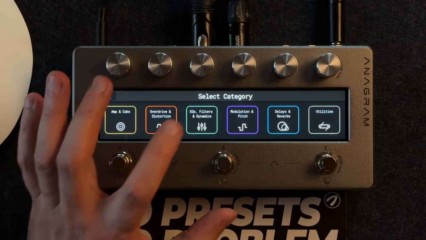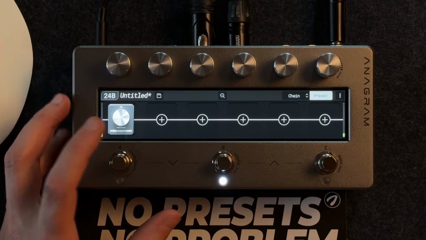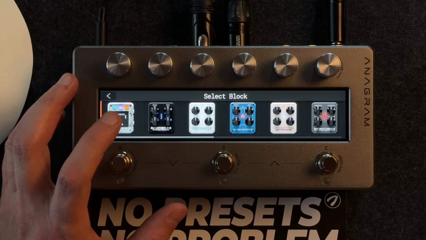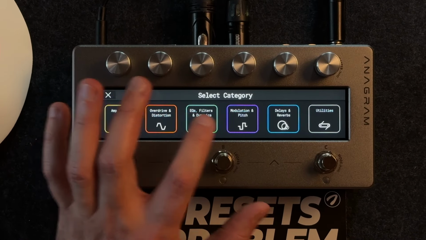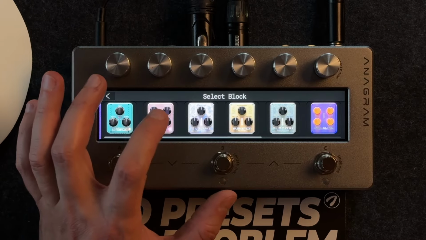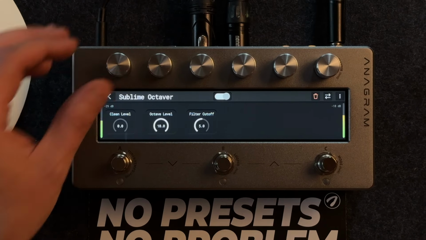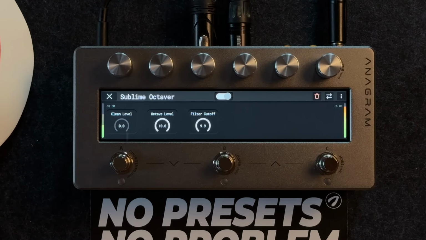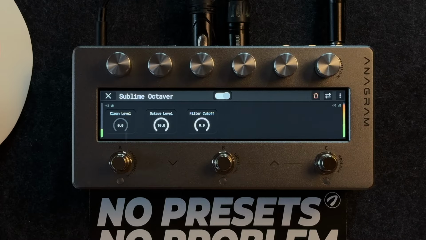We're going to start in dynamics here with a noise suppressor as usual. Then we're going to maybe try the octaver again, but this time I want to try something interesting. So we're going to go to the pitch effects here, modulation and pitch. We're going to use the octave, and again we're going to turn the octave all the way up and the clean down, so we get only the octave sound. And there's a filter here too, so you can make this a little bit richer in harmonics right on the octaver itself.